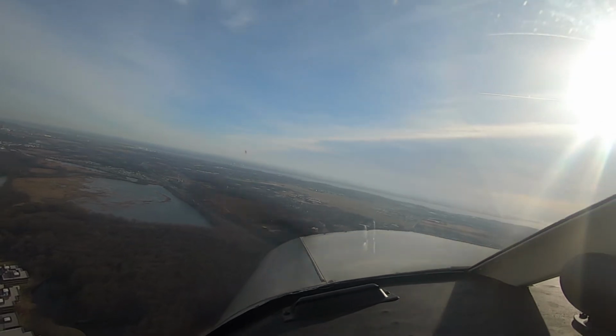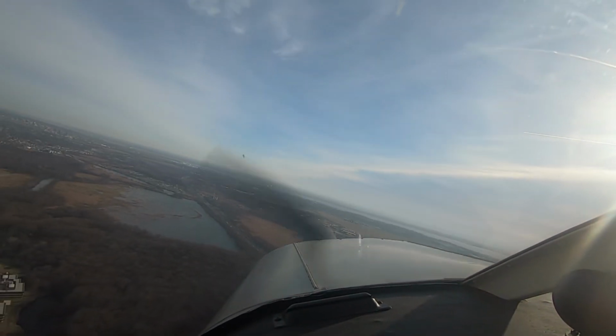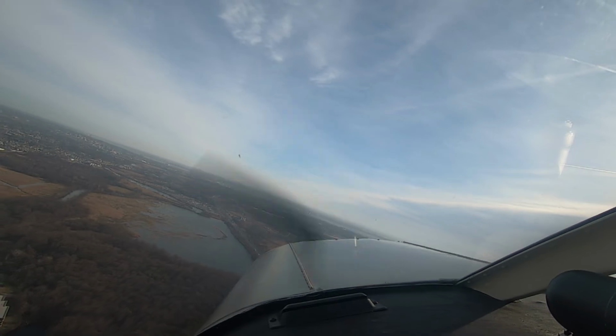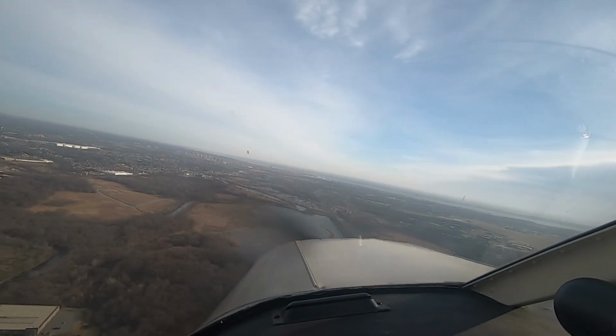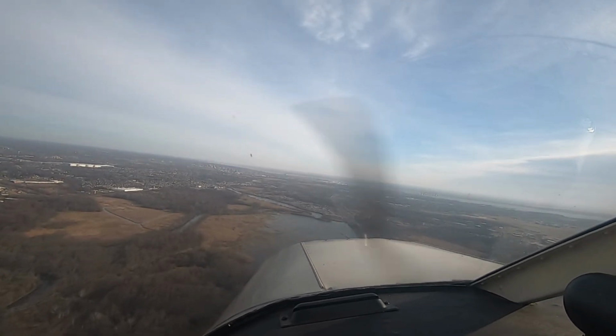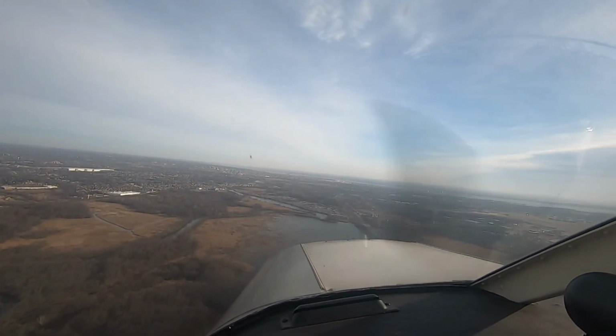Okay, now I'm starting to turn downwind. I can hear there's someone taking off, so I can expect someone on my right to be taking off, and then they'll be proceeding behind me. So all of these things we just want to keep in mind, everything that's going on at the airport, as we approach.